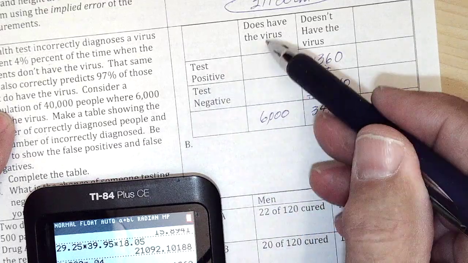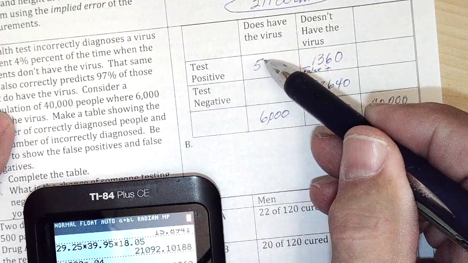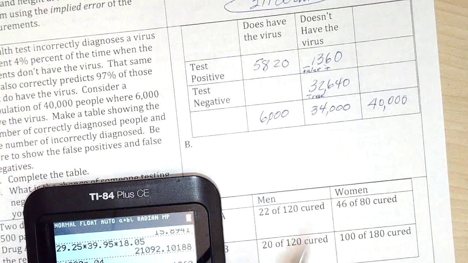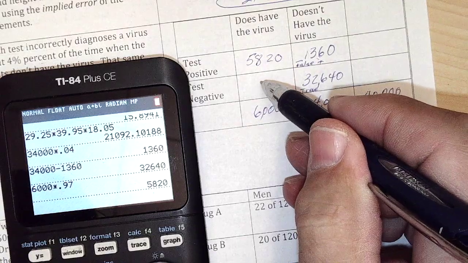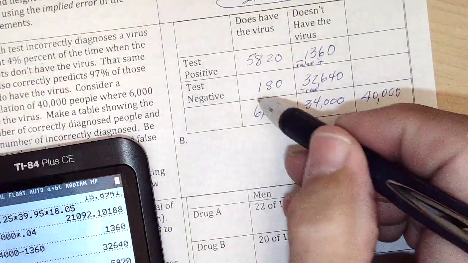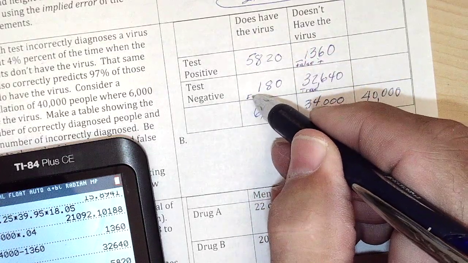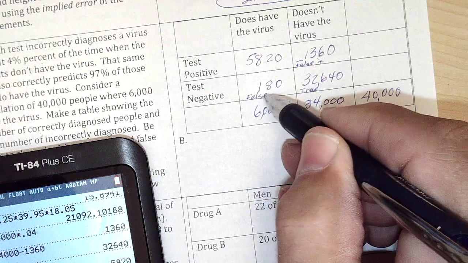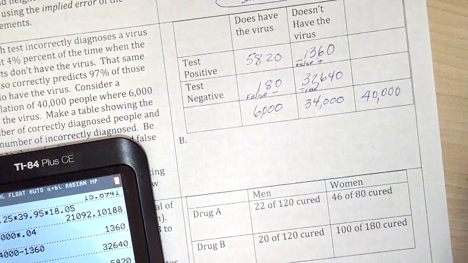So test positive for the virus that have it, so that's 5,820. And so that leaves 180 that get a test negative but do have it, so that's a false negative. And this is a true positive.